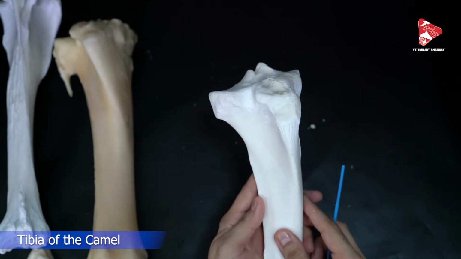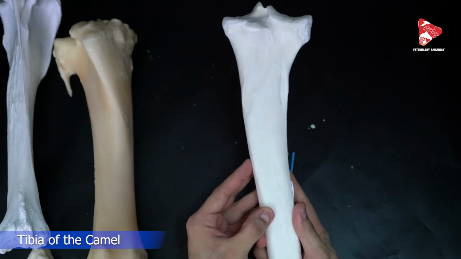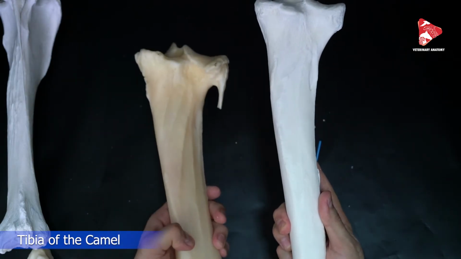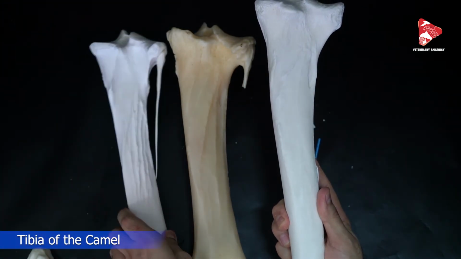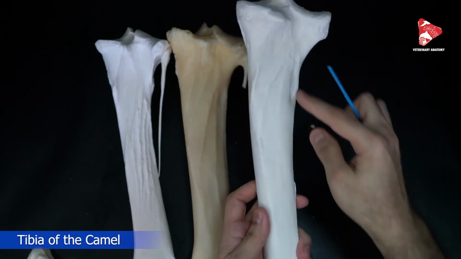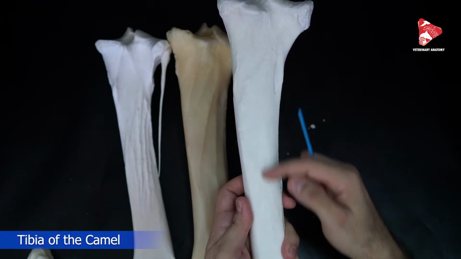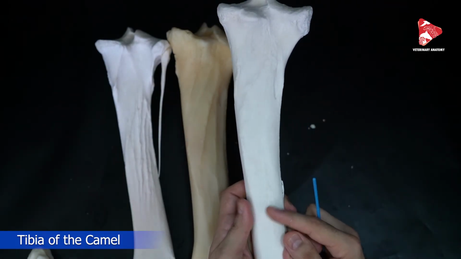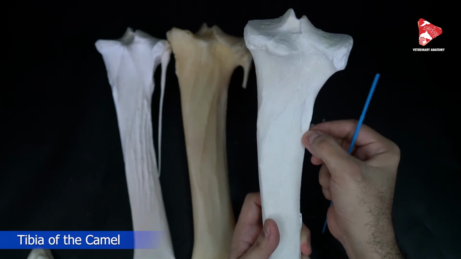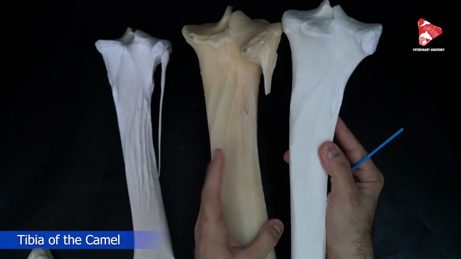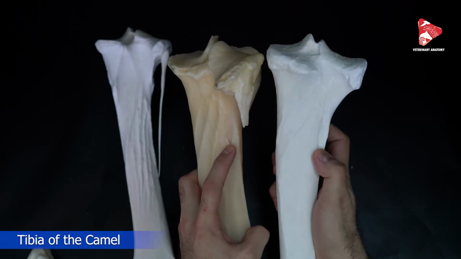If we move to the caudal surface here, yes, we can see just one line. Let's put them all together here. So we can see here, for example, the popliteal line, but the muscular lines are not present in the camel. In the same way, of course, here you can find the nutrient foramen at the same level and same place as that of the ox, for example. So this is the ox and this is the camel. This is the nutrient foramen here and there.